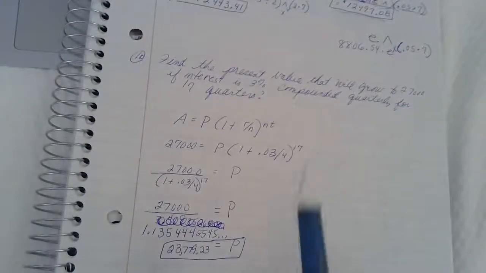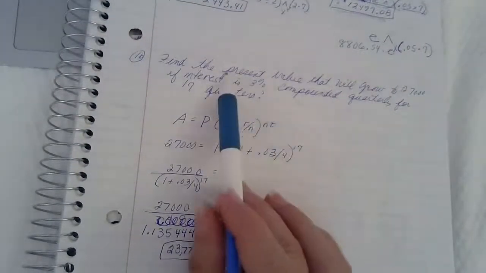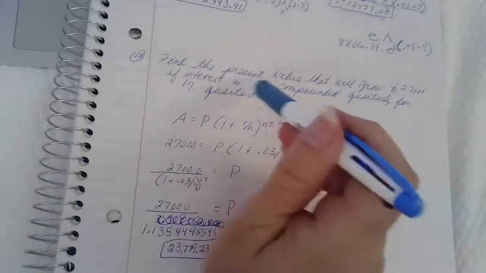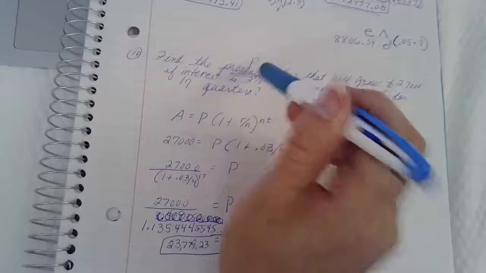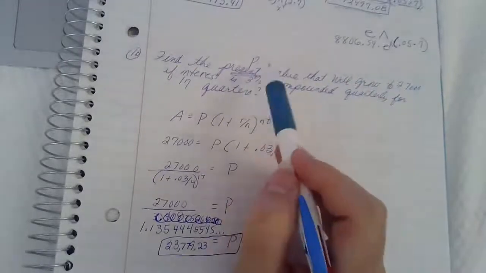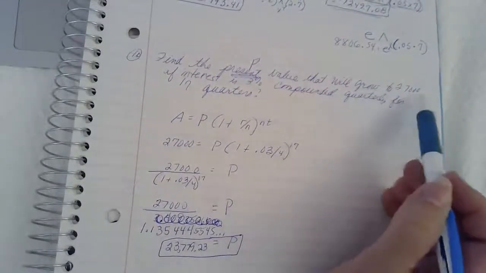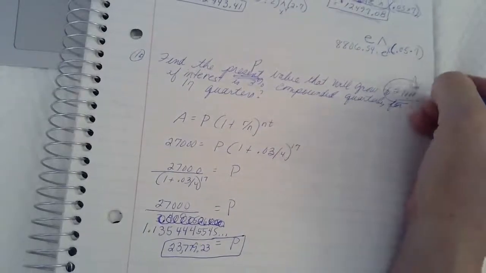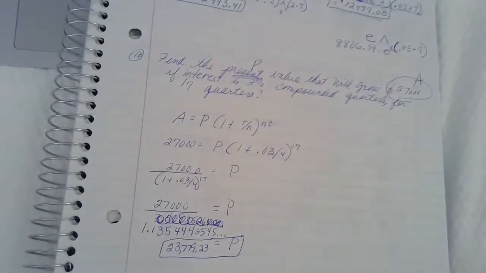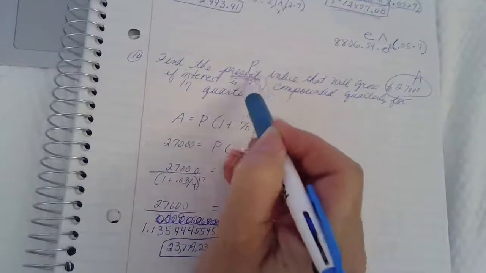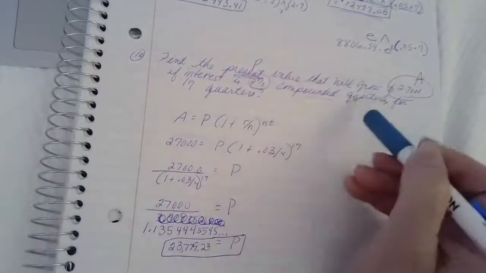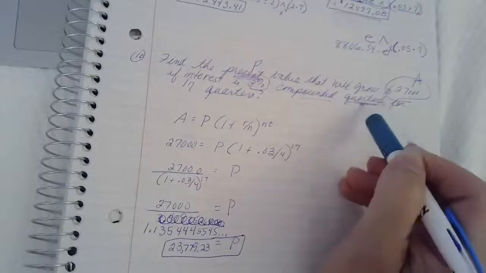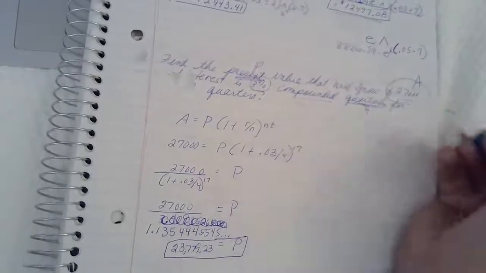The next problem leaves out a different place in the formula. It says find the present value. So you're looking for P. We don't know the P value. Find the present value that will grow to 27,000. So that's the A value, what it grows to. And then they give us the interest of 3%. It's compounded quarterly, so that's 4 times a year. N is 4. And then for 17 quarters.